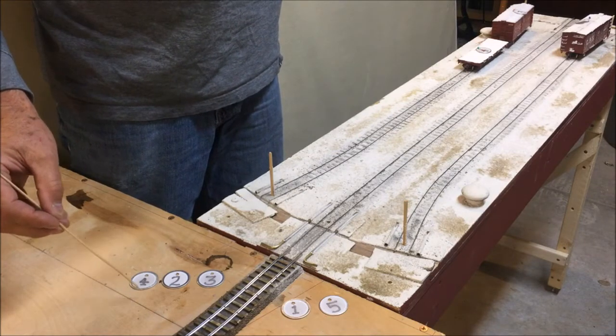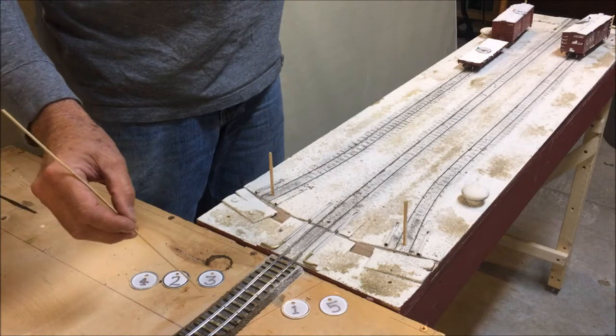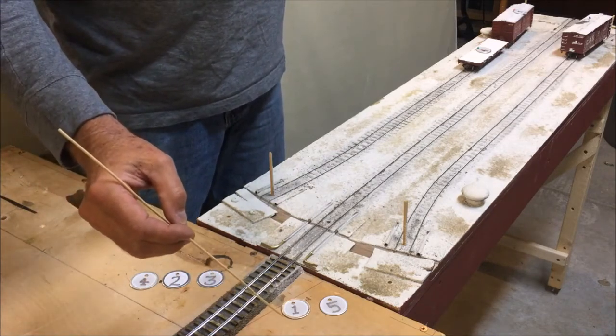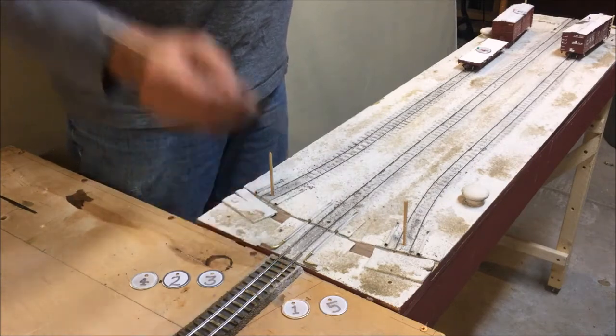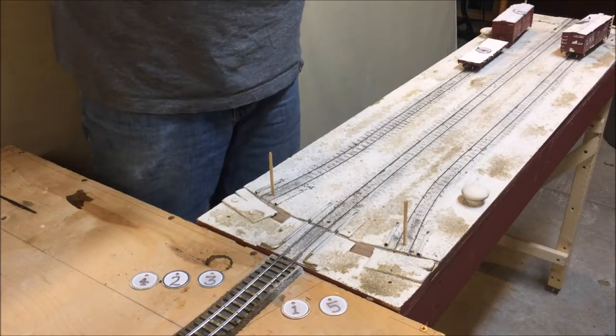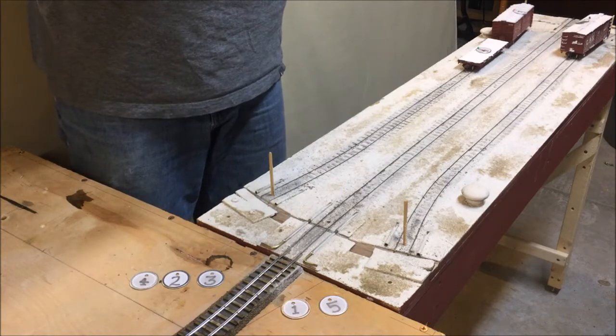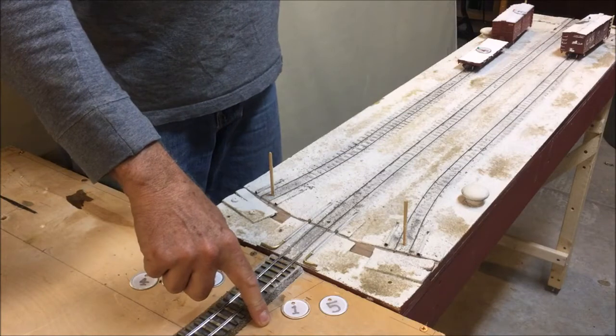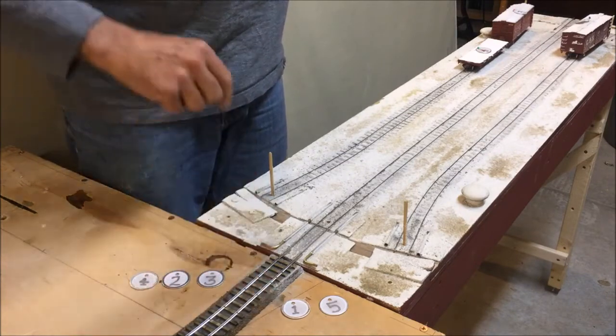We want car number 4 next to the locomotive, car number 2 in the middle, and car number 3 next to the caboose. The cars will be leaving here in town on the sidings, cars number 1 and number 5. Remember that where we leave these cars on the siding is not important, as long as they're on the siding.